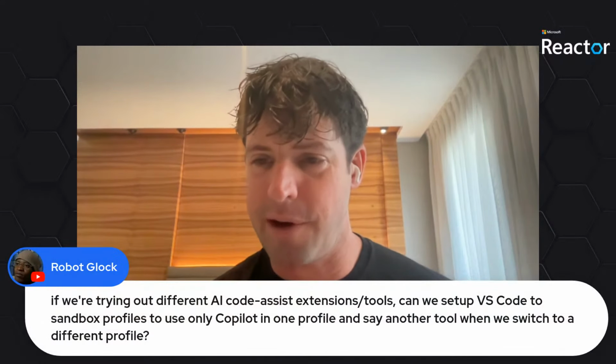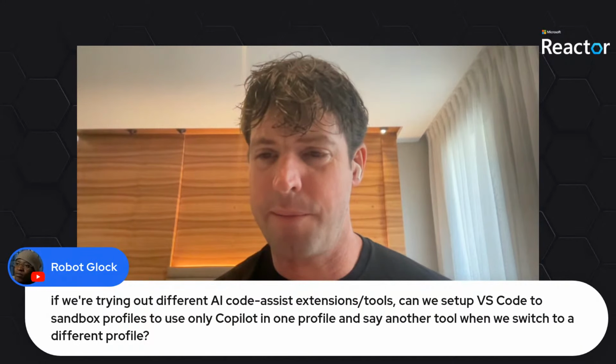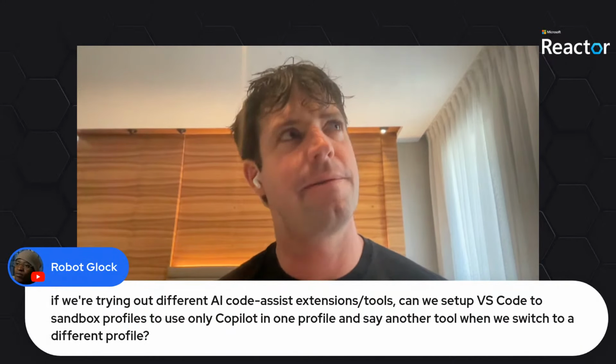All right, Robot, if we're trying out different AI code assist extensions and tools, can we set up VS Code sandbox profiles to only use Copilot in one profile and say another tool when we switch to a different profile?